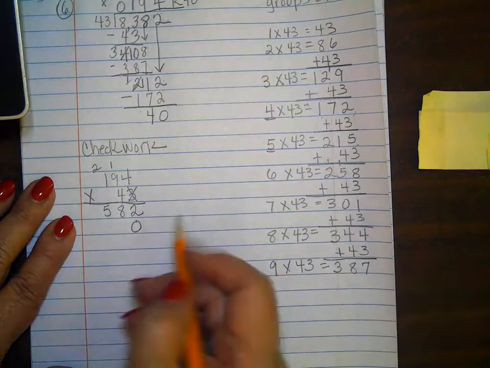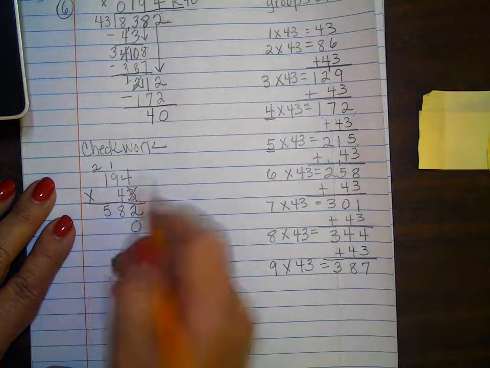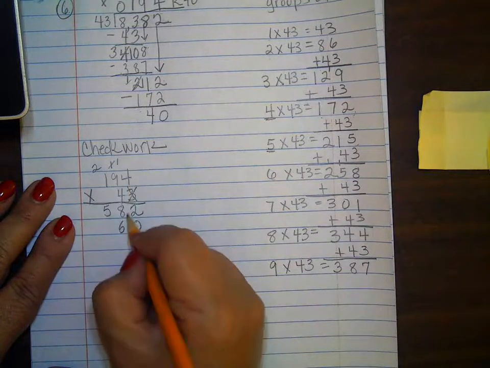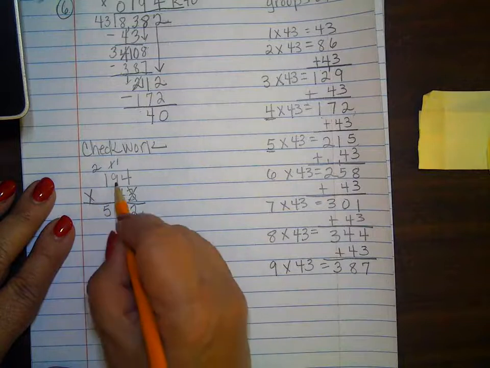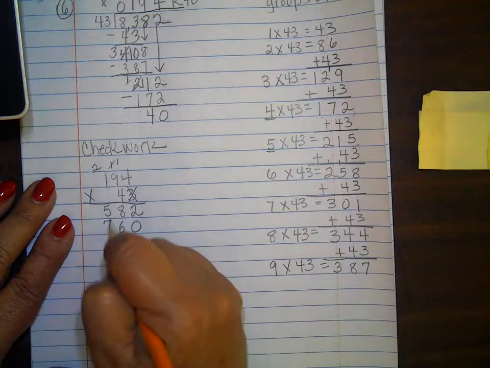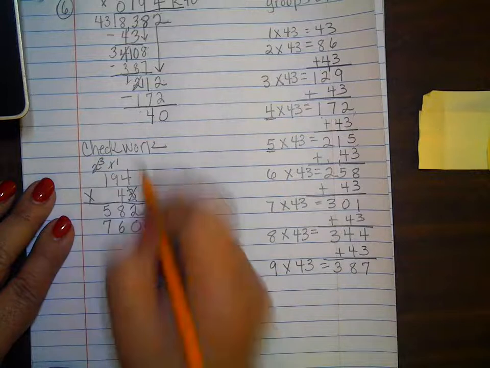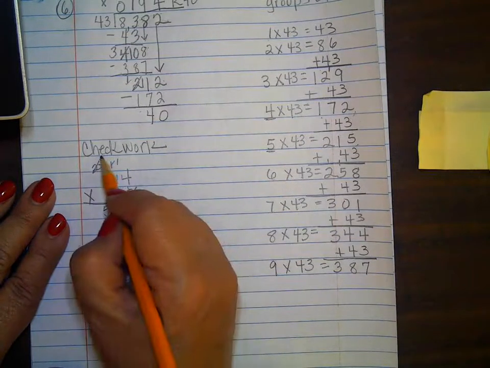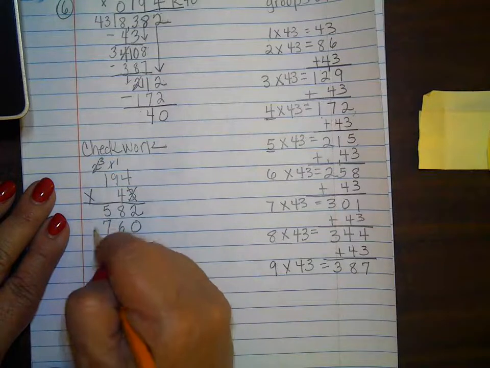And now I'm ready to start in the tens. 4 times 4 equals 16. Cross that 1 here and put that 1. 9 times 4 equals 36 plus 1 equals 37. And 4 times 1 equals 4 plus 3 is 7.